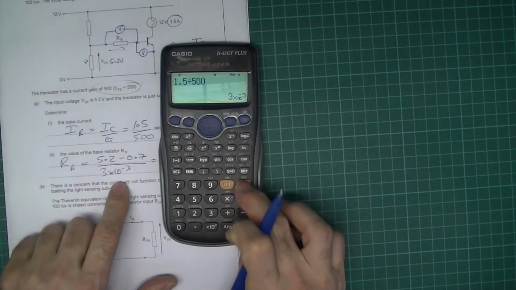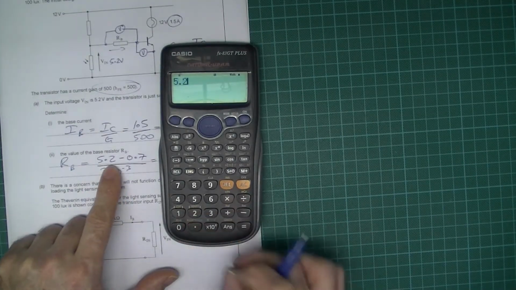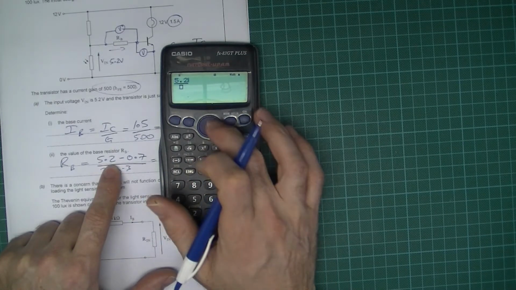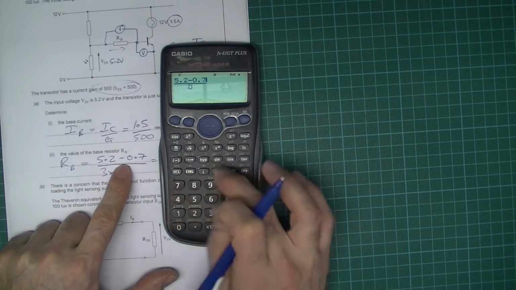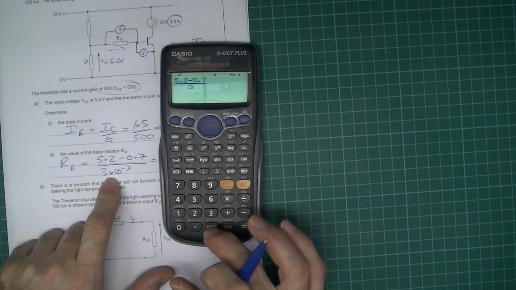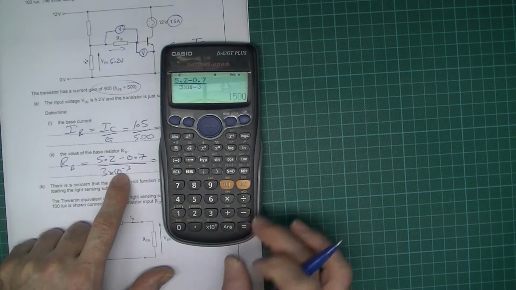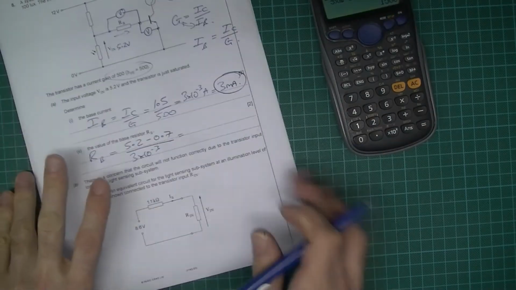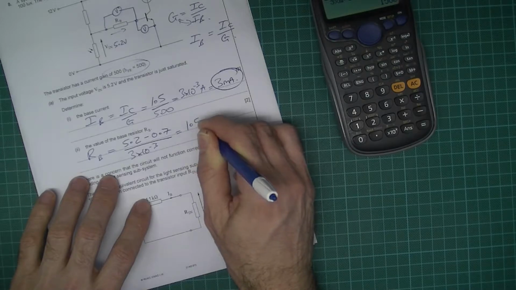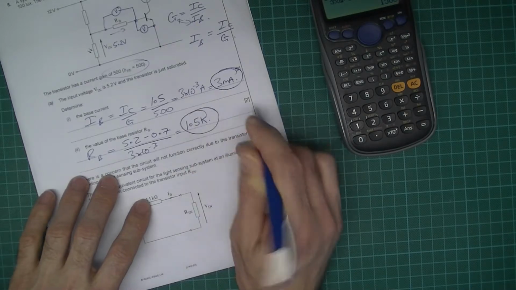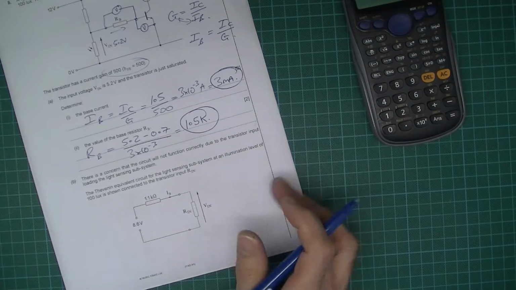So 5.2 minus 0.7 over 3 times 10 to the minus 3 equals 1500 ohms, in other words 1.5 kilo ohms. Okay, we're getting somewhere now.